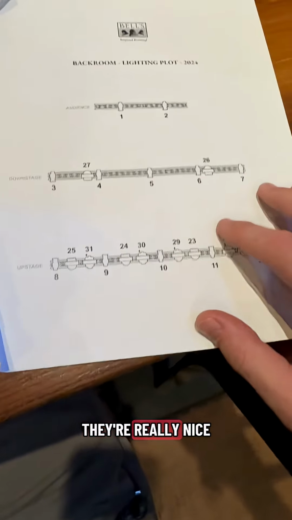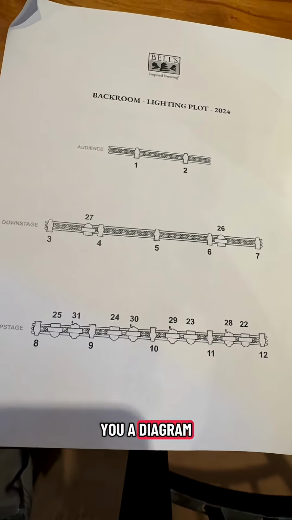And then if they're really nice, they're going to give you a diagram that labels each individual light. So, 1 through 26 or whatever. And then you'll see on the side here, these are the numbers of the light.